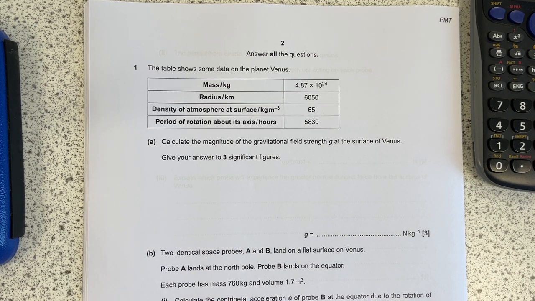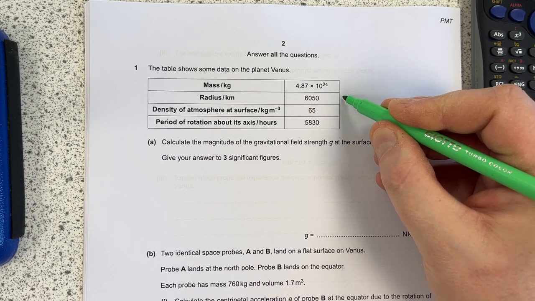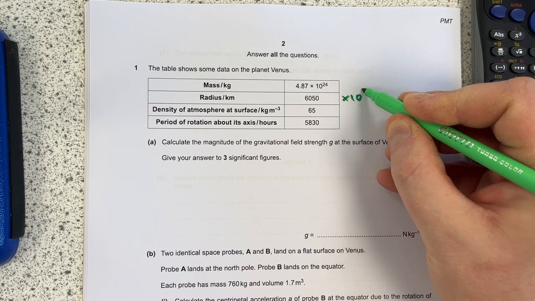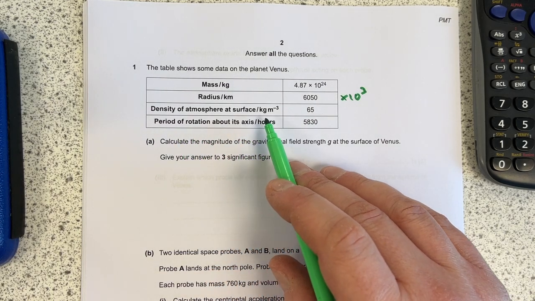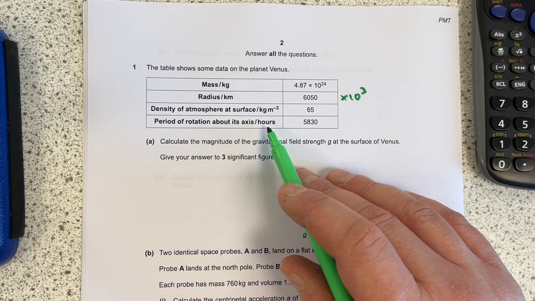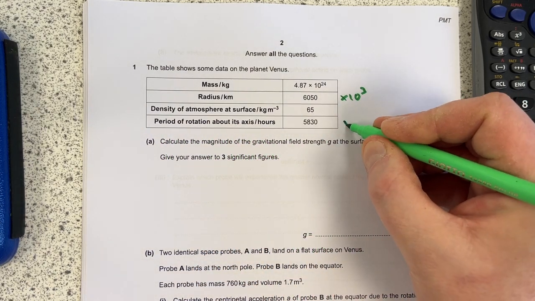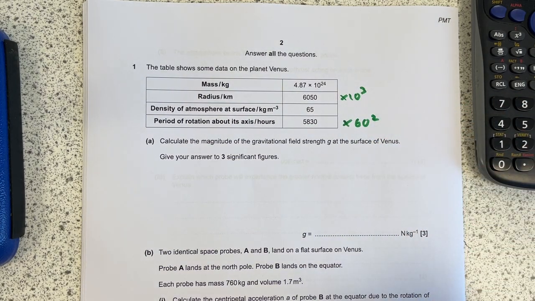Question number 1, table shows some data on the planet Venus. We've got a mass in kilograms, a radius in kilometers, so I'm just going to make a note times 10 to the 3 potentially there for a future calculation maybe. Density of the atmosphere, checking the units, kilograms per cubic meter. Period of rotation about the axis in hours, so just in case I make a note there, times 60 times 60, just to get it into seconds if I need to.